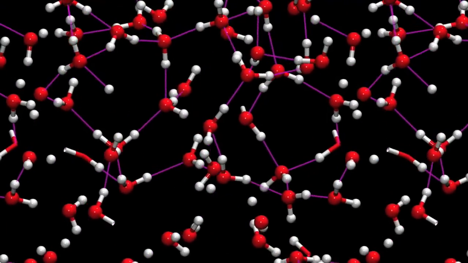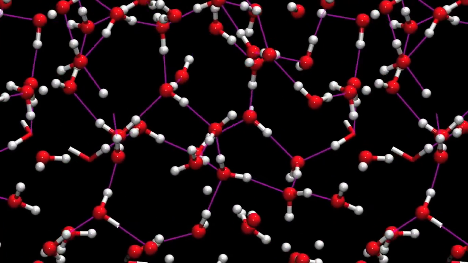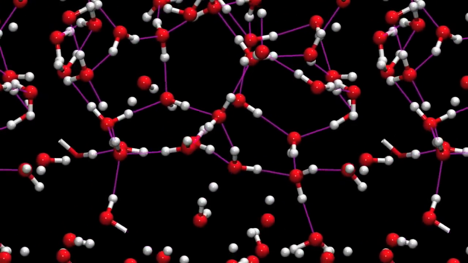Similarly, solids melt when the molecules acquire enough thermal energy to overcome the intermolecular forces that lock them into place in the solid.